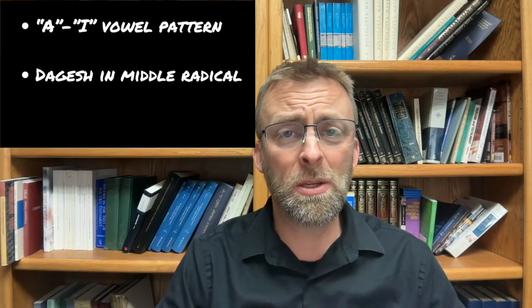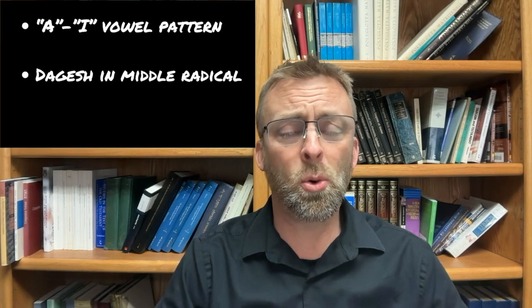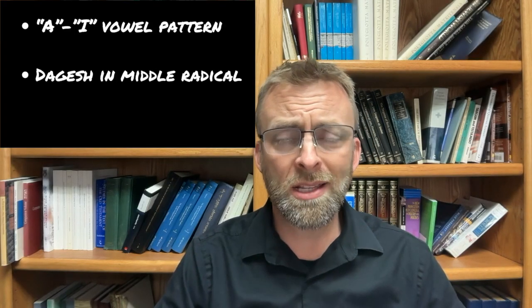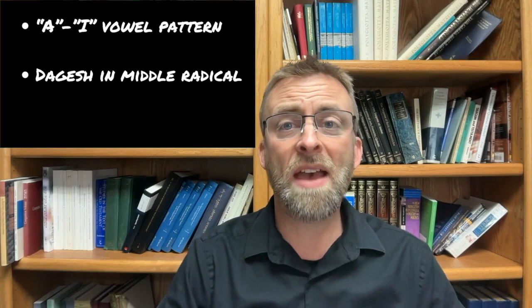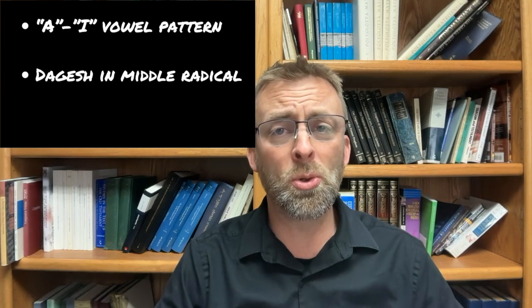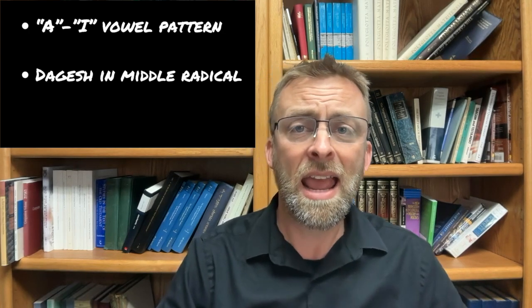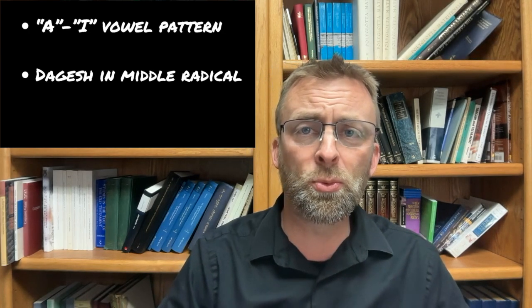Secondly, and most conspicuously, the second or the middle root consonant, the second of the three root consonants, will have a dagesh in it in most circumstances. It has a dagesh because that middle root consonant is doubled. This is something we see in other Semitic languages in the corresponding verb forms. Arabic has it in the D stem, Hebrew has it in the D stem, and so we expect to see that in Aramaic as well.